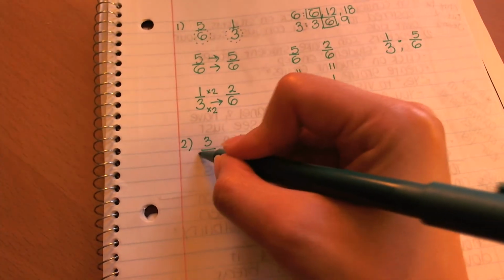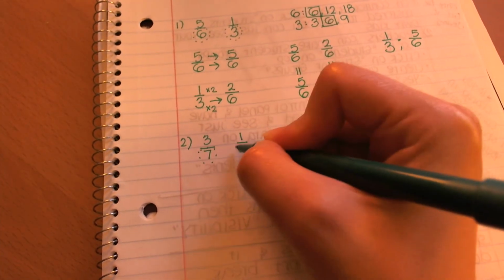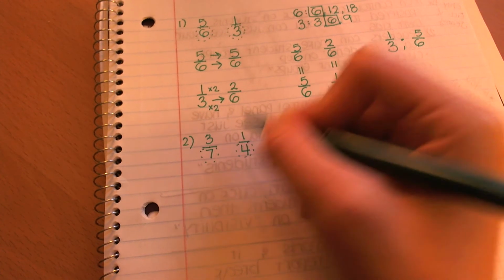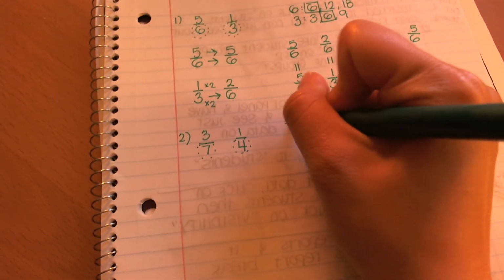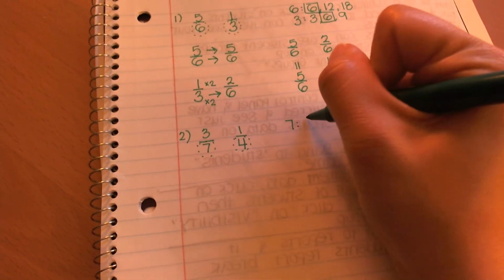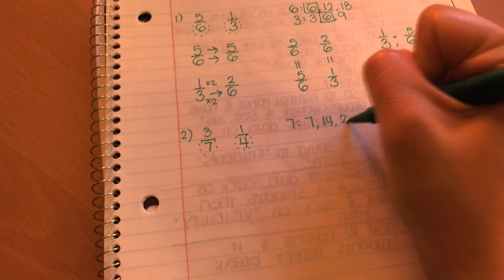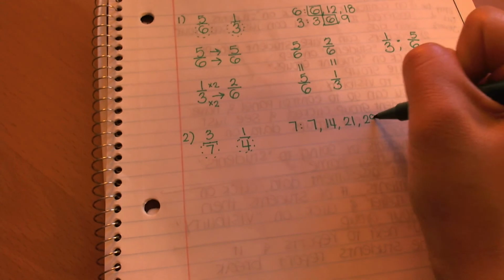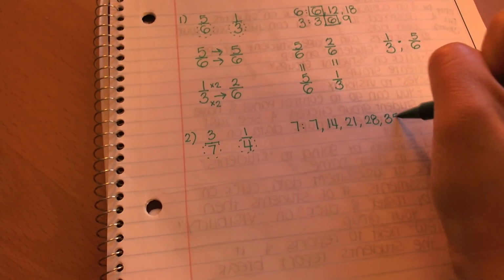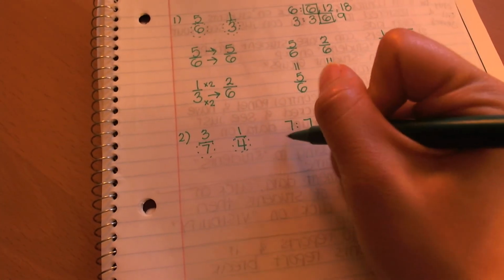So let's look at the denominators again. Okay, we're going to look at that 7 and the 4. So I'm going to put the multiples of 7, which is 7, then 14, then 21, then 28, and then 35. Then I'm going to do the multiples of 4.